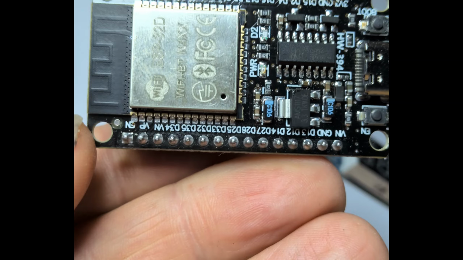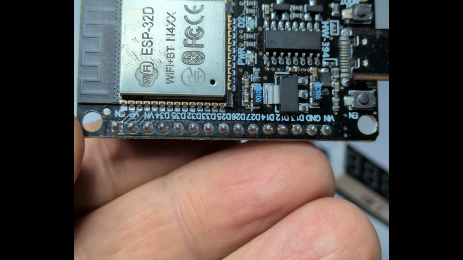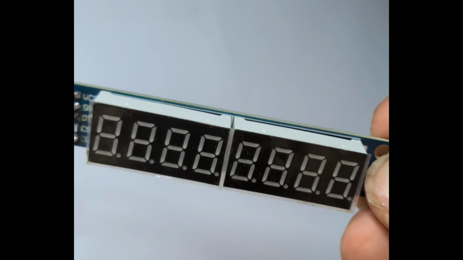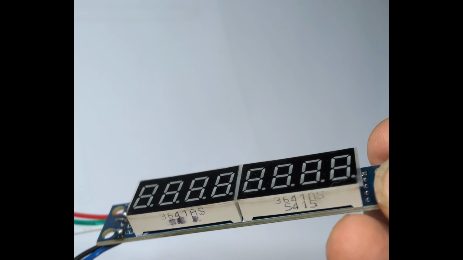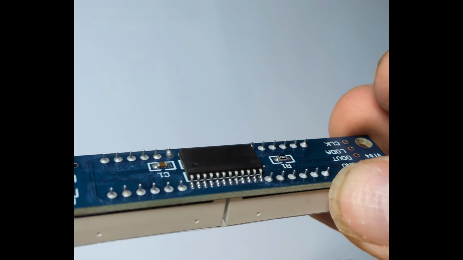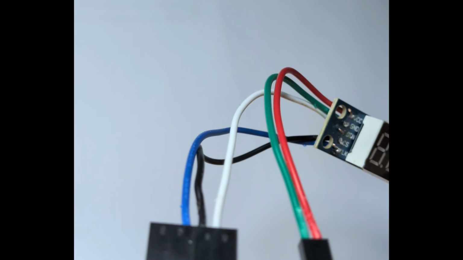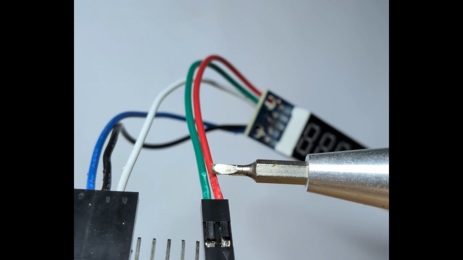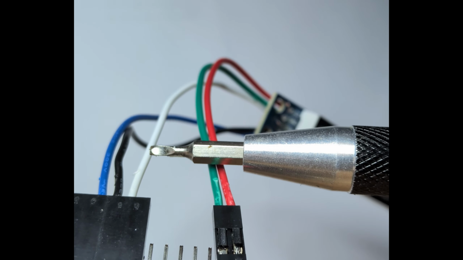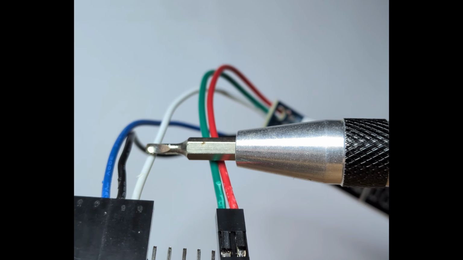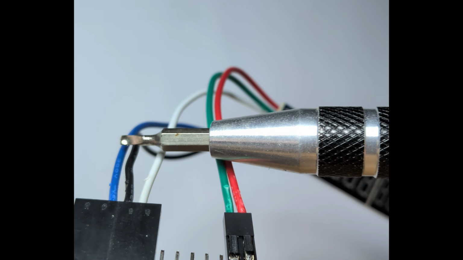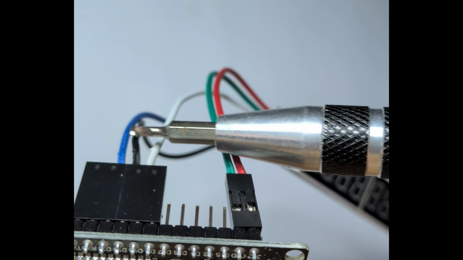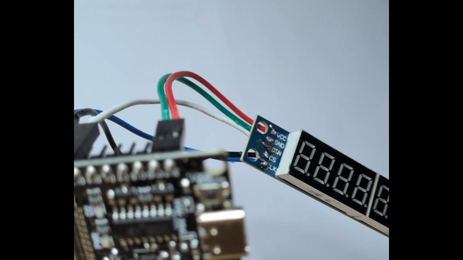Okay, in terms of hardware, here's the ESP32D development board. We have an 8-digit 7-segment display with the MAX7219 driver, which makes it very easy to program. And essentially it boils down to 5 wires: our 3-volt live, ground, and then we've got a data input, a clock and a chip select. So that's all we need. Those are pins 18, 19, 21, I believe, and that's all we need to do.